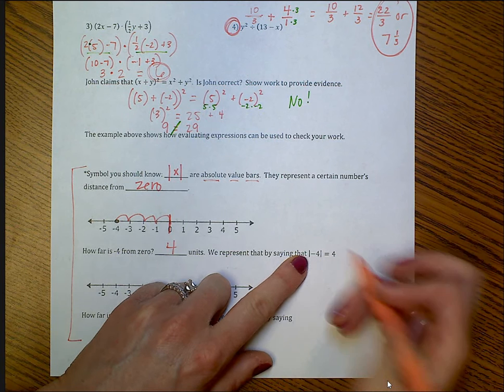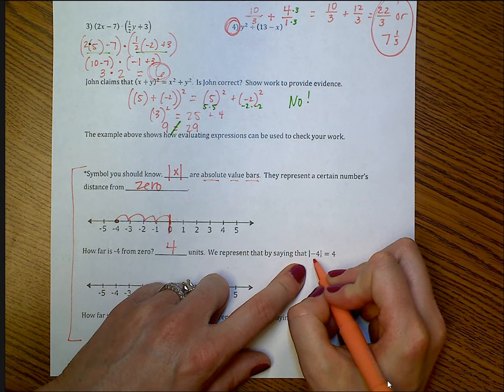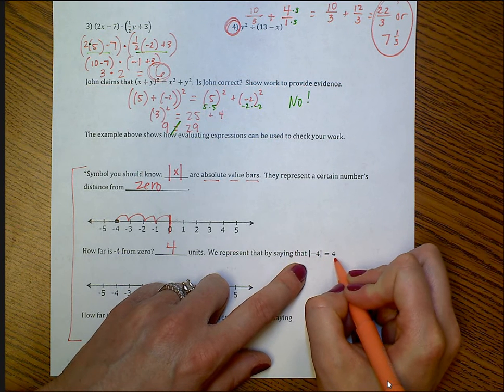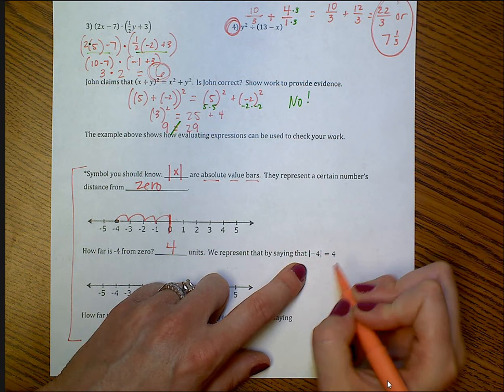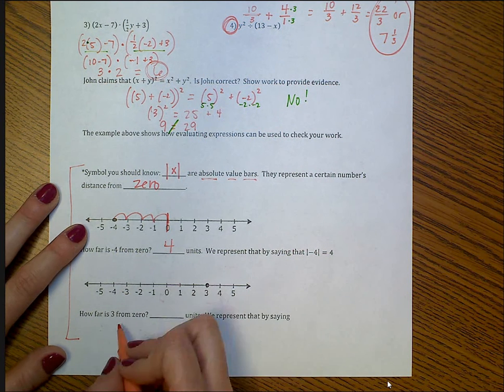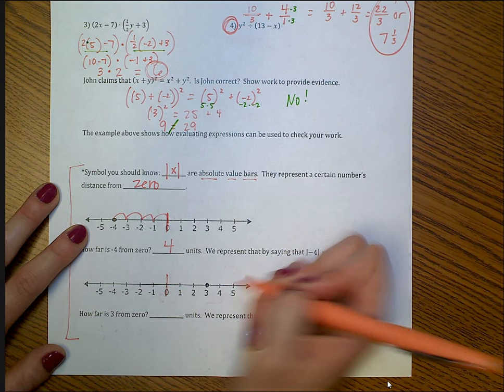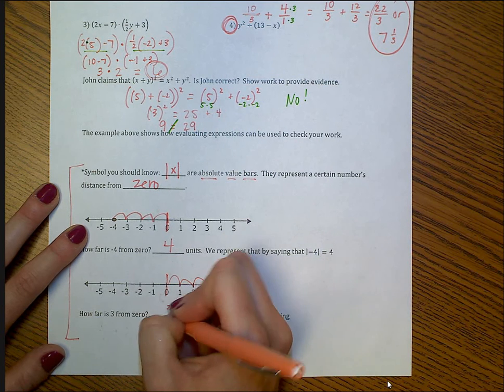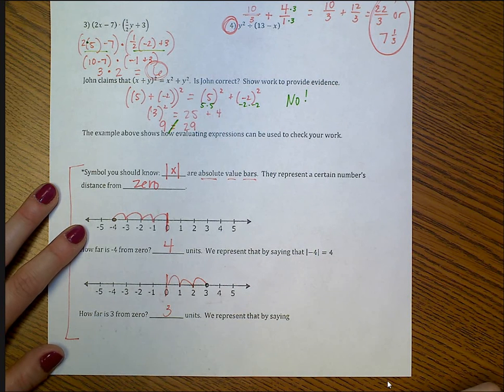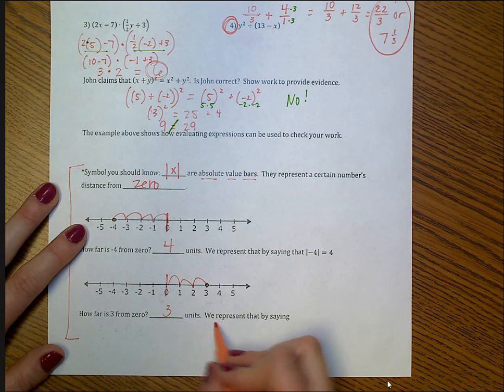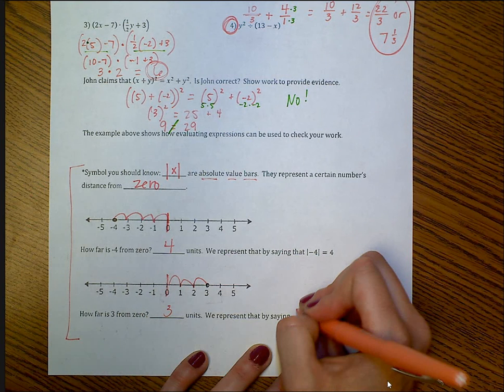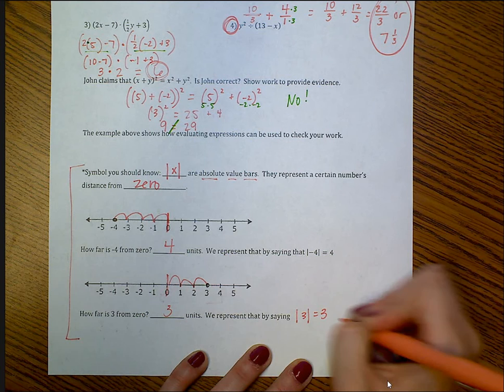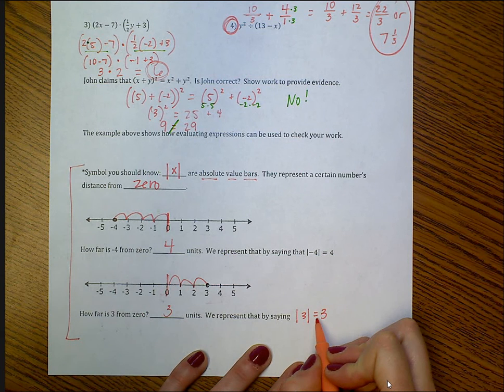So if I put those bars around a number, you're just going to tell me, oh, that's 4 units away from 0. That equals 4. Same thing if I'm talking about like 3. How far is 3 from 0? Well, that's 3 slots from 0. We represent that by saying, yay, the absolute value of 3 is 3.